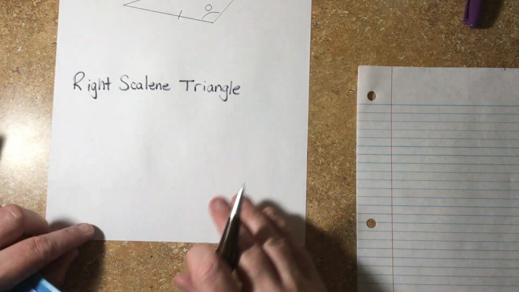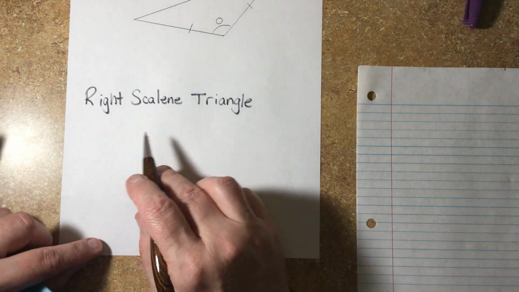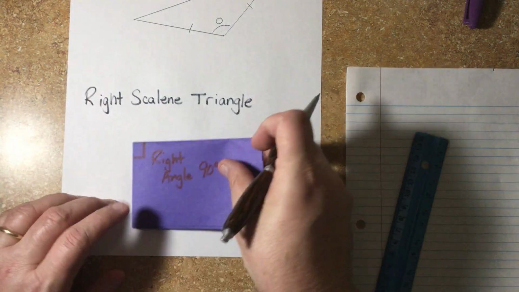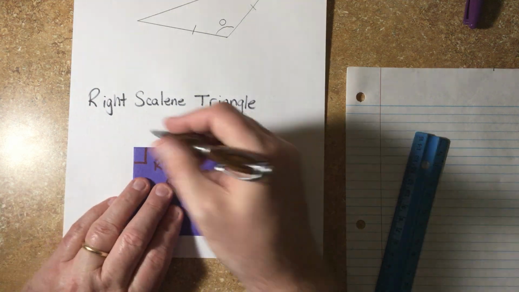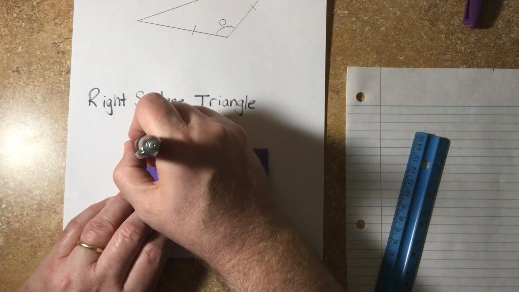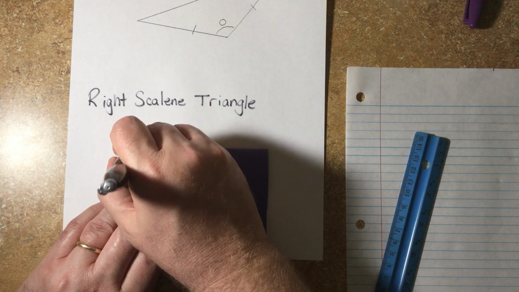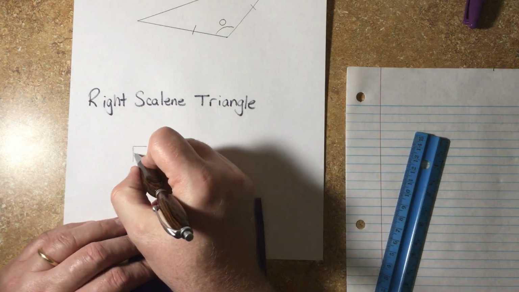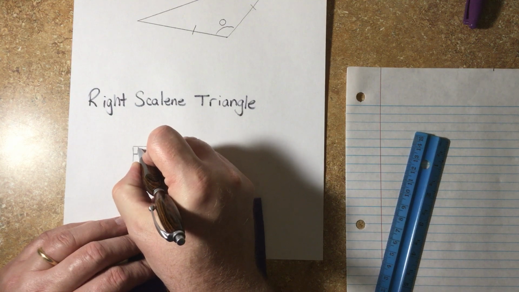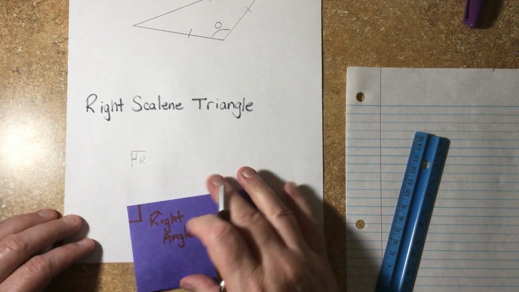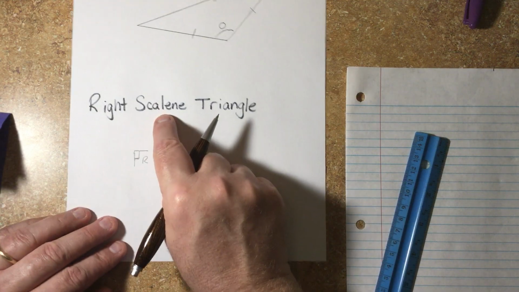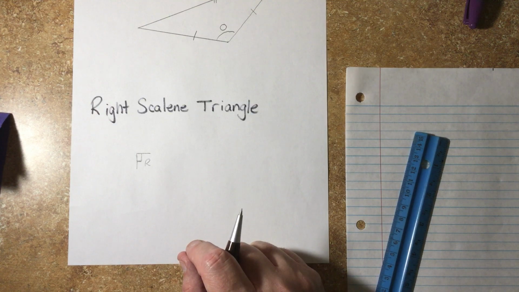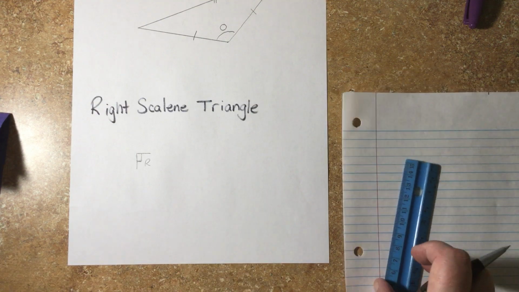Now we come to our next one, a right scalene triangle. We know a right angle, so we can just simply start by using our right angle template here and just tracing that corner. So I know that this is going to be a right angle. So there's my right angle. But now we have to work on the scalene part. And the scalene, if you remember, is three sides that are different lengths.